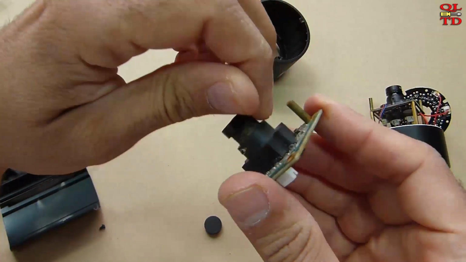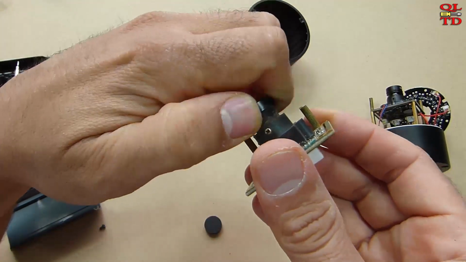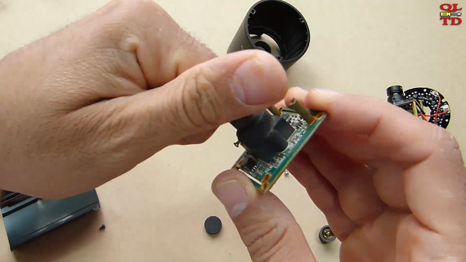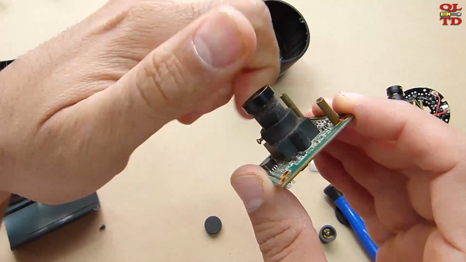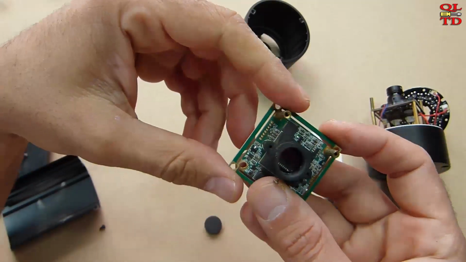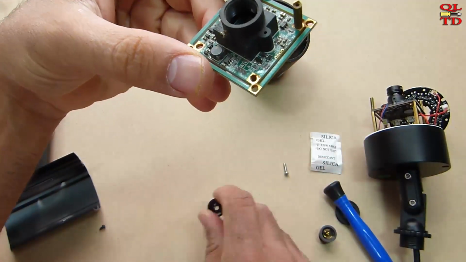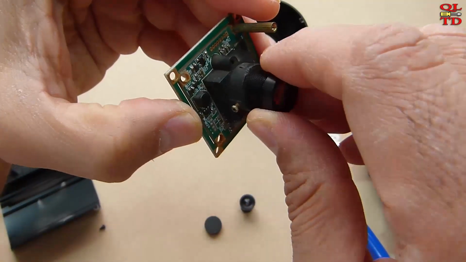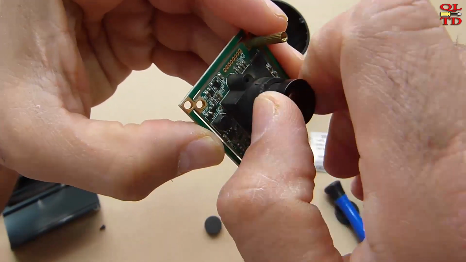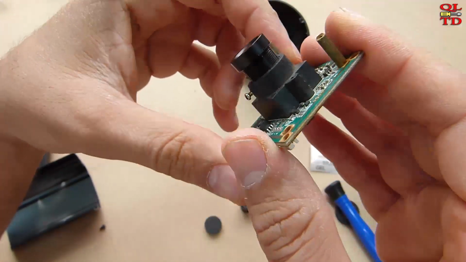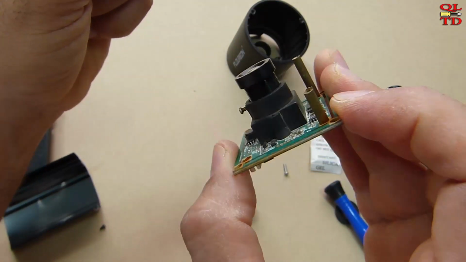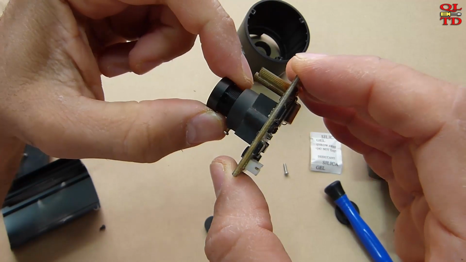Anyways, this one is not glued, so it's easier to just remove the existing lens and screw in the new one. And now this camera is zoomed, with a narrow angle view.